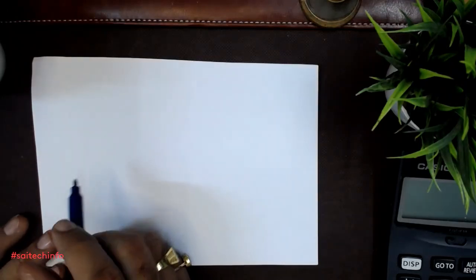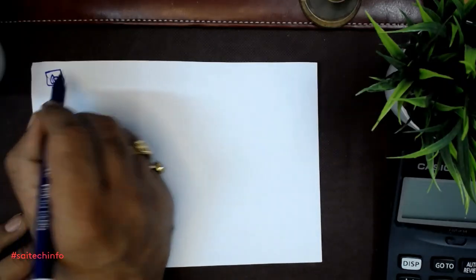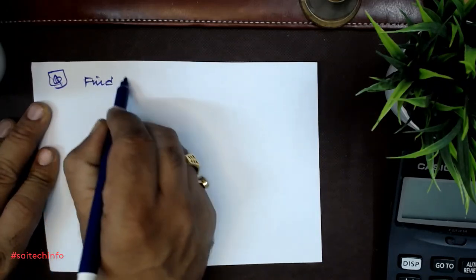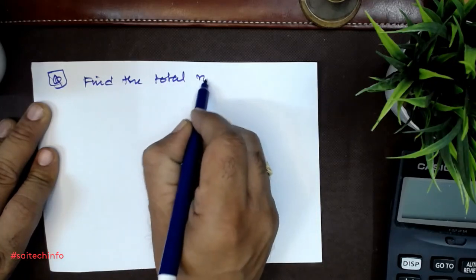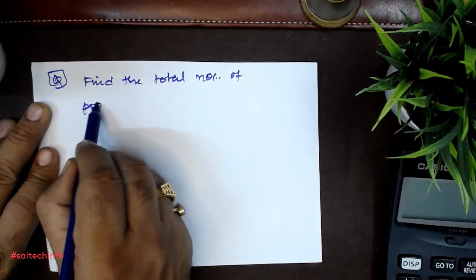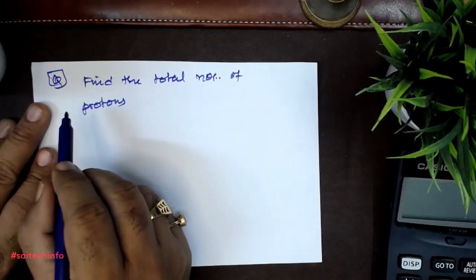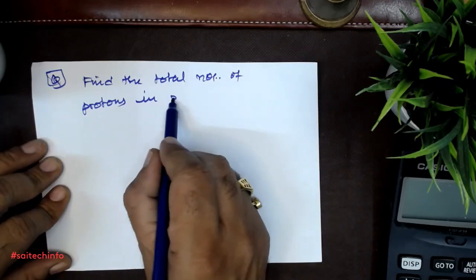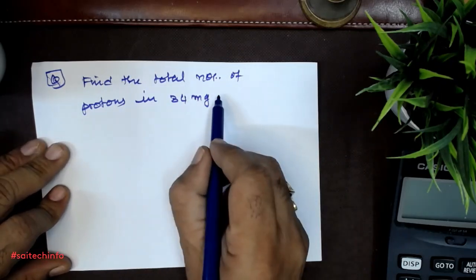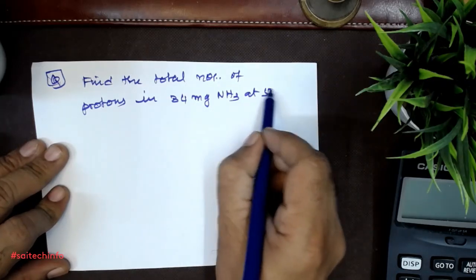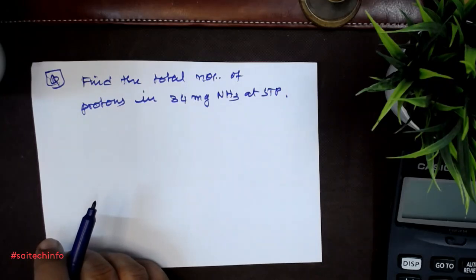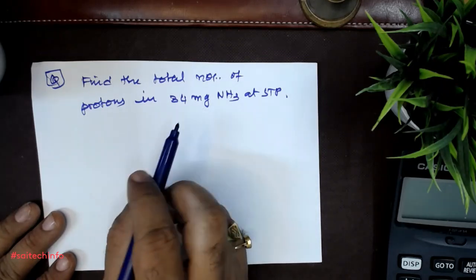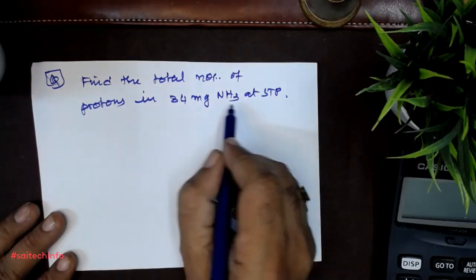Take down, I will give you another sum. Find the total number of protons present in 34 mg ammonia at STP. Okay. Now 34 milligram of ammonia.